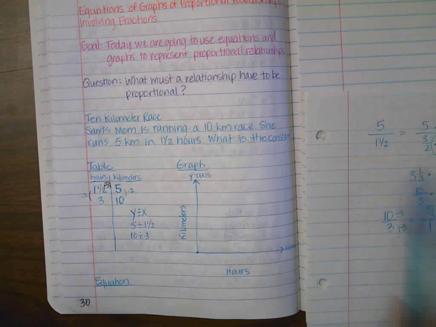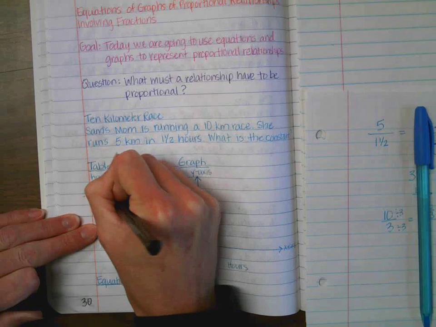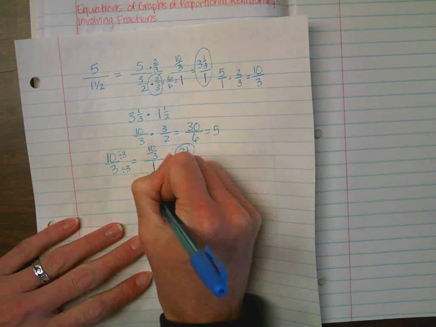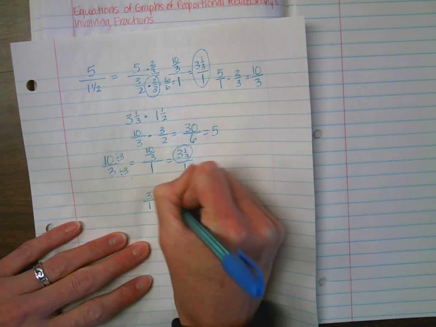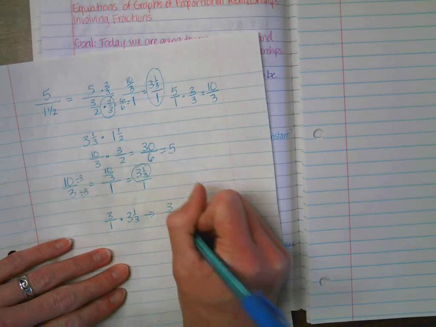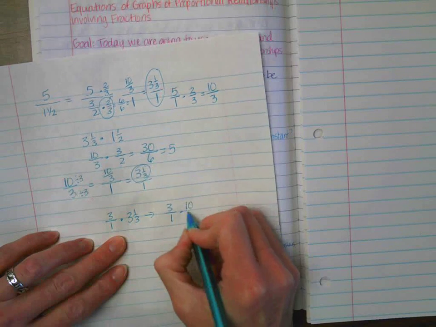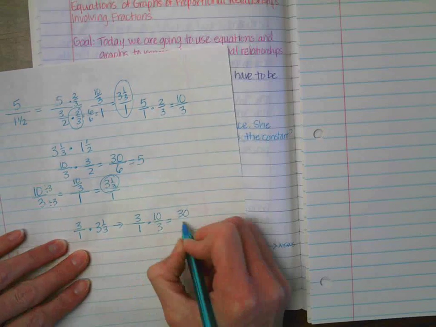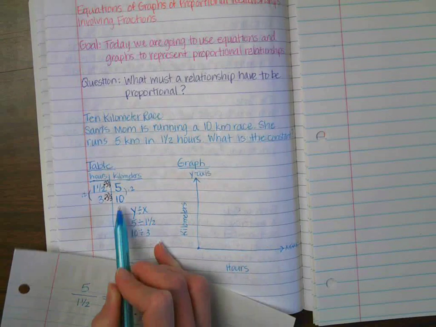So, again, what is the constant on this one? You are correct. It is that I multiplied 3 by 3 1/3. So let's test it on this paper over here and make sure. So we have 3 over 1 times 3 1/3, which is the same thing as 3 over 1 times 3 times 3 is 9, plus 1 is 10, so I get 10/3. 3 times 10 is 30. 1 times 3 is 3. 30 divided by 3 is 10.